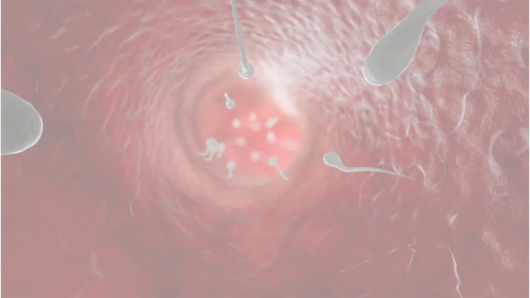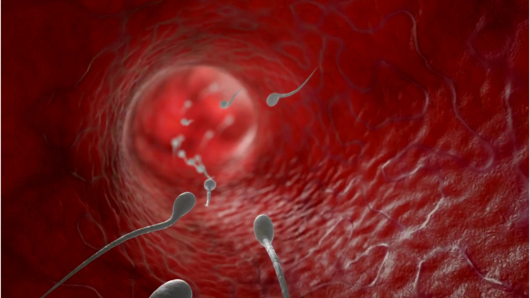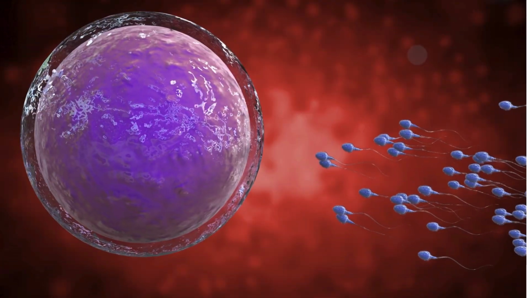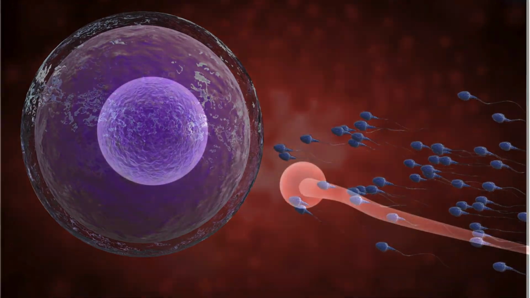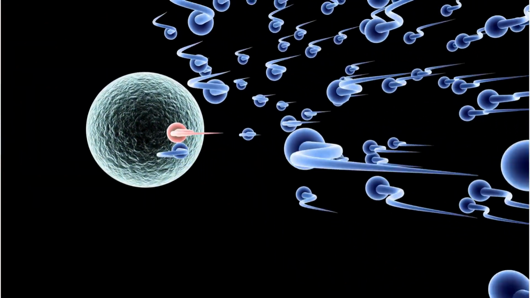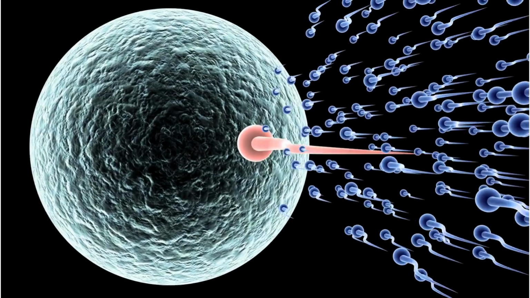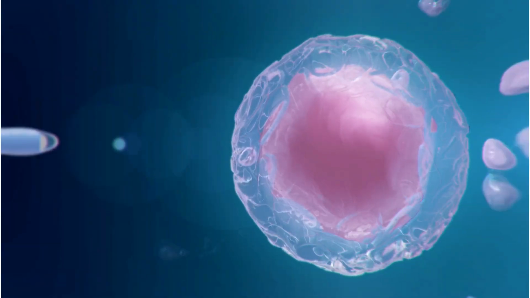When sperm enters the female reproductive system, it travels up to the fallopian tubes and searches for an egg to fertilize. This is the start of potential conception. Sperm penetrates the outer layer of the egg. Only one sperm can successfully break through this layer, and once it does, the surface of the egg changes immediately to prevent any other sperm from entering.